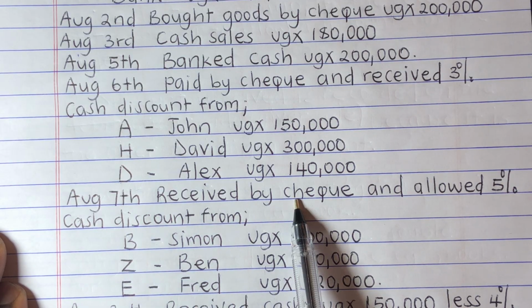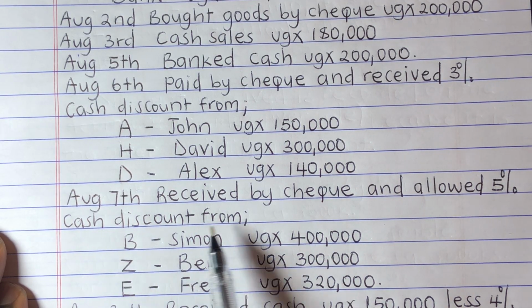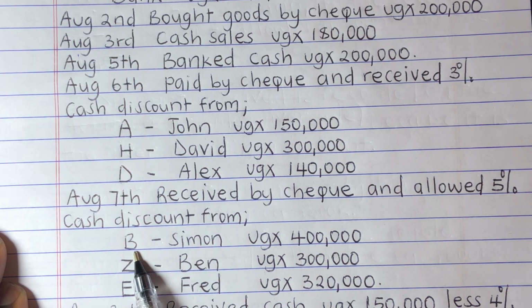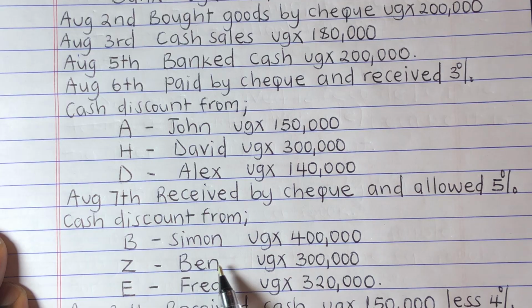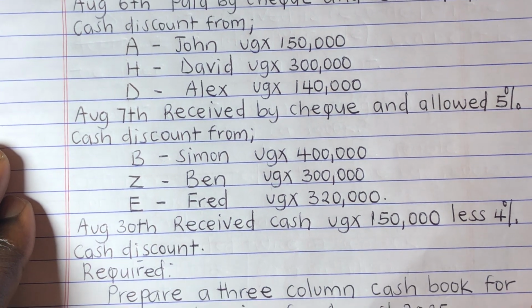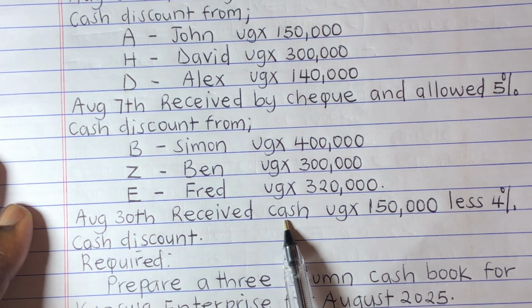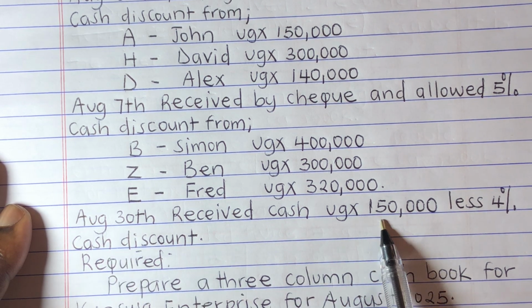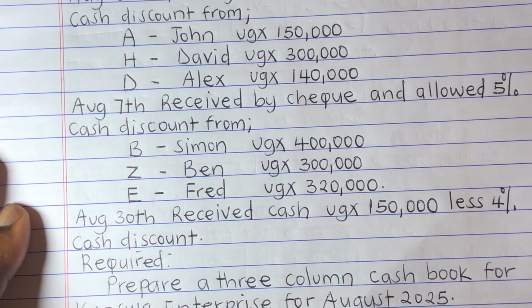Then on August 7th, received a check and allowed a cash discount from B. Simon UGX 400,000, Z. Ben UGX 300,000, E. Fred UGX 320,000. Then on 30th, received cash UGX 150,000 less 4% cash discount.